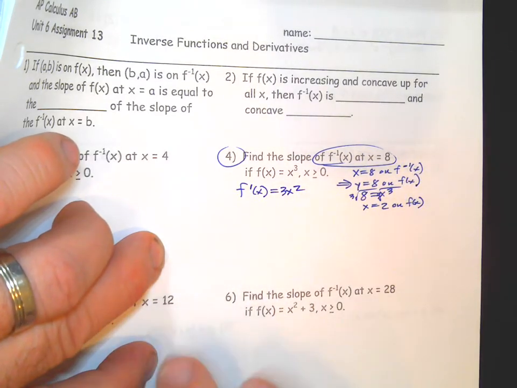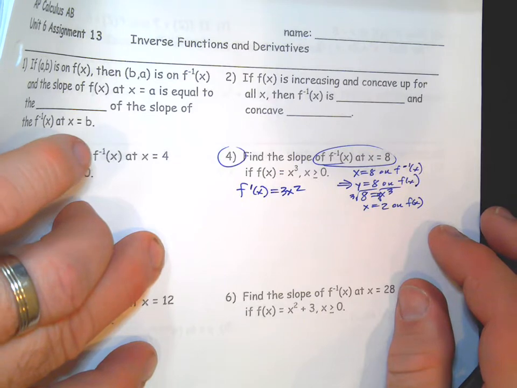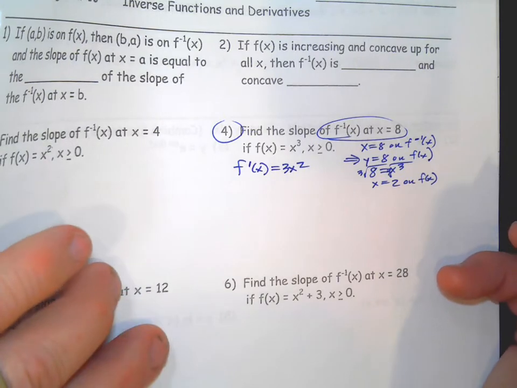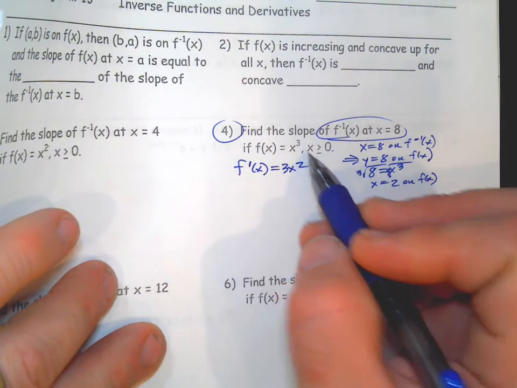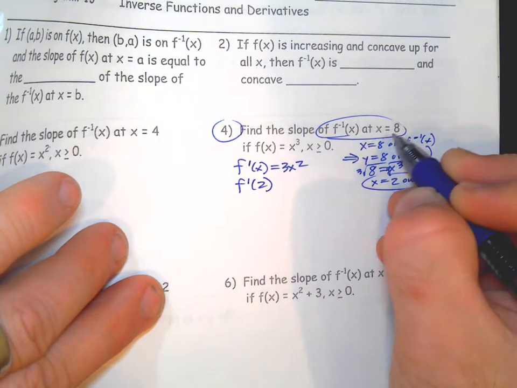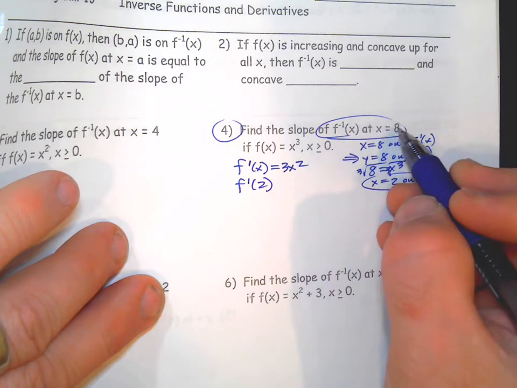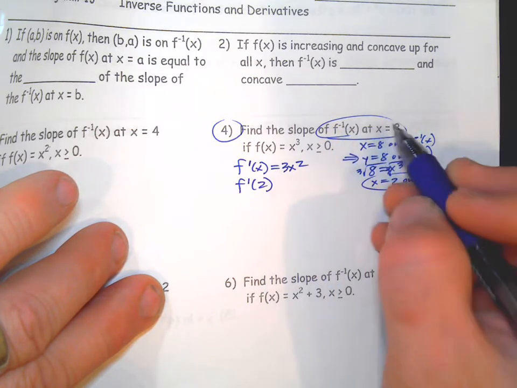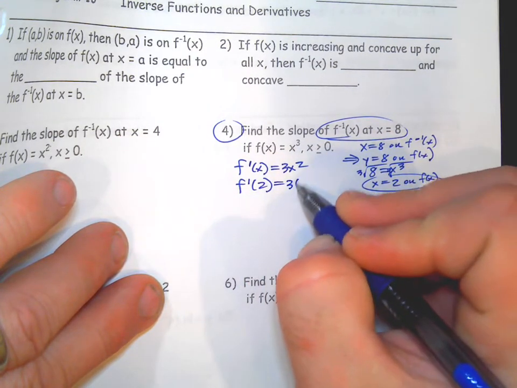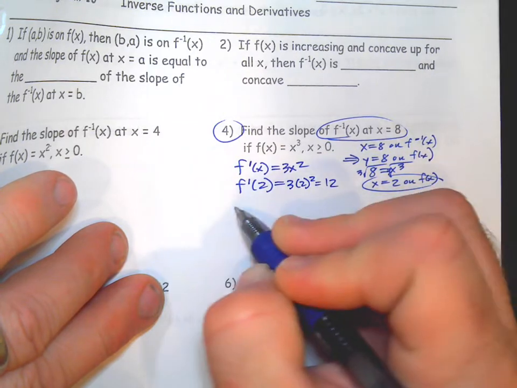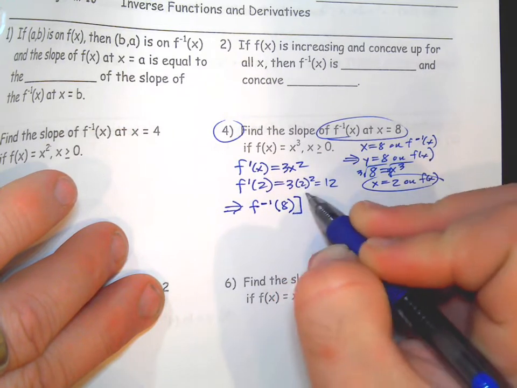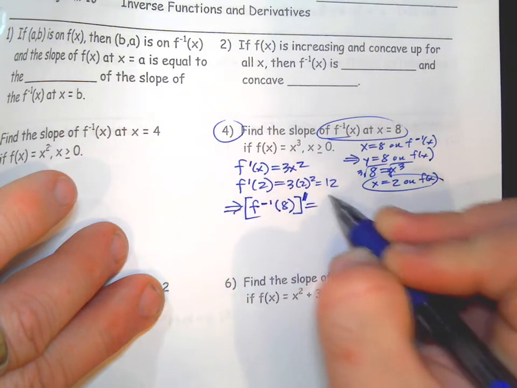Okay, so this is avoiding finding the inverse function, which is its own mess. This is avoiding finding the derivative of the ugly answer you get for the inverse, taking the derivative of this super easy one. The thing you've got to do, though, is make sure you plug in the correct x. We want the slope of the inverse of f at x equals 8, but that's on the inverse. That corresponds to x equals 2 on the original function. So we've got to plug that one in. So then that means the inverse function at x equals 8's derivative is 1/12.